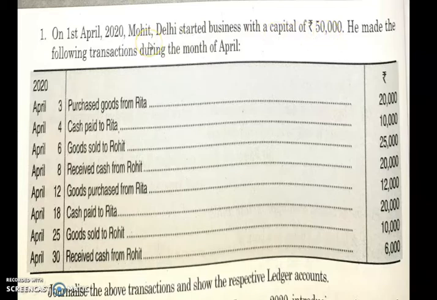So Mohit is a person who has started a business on 1st April 2020 with a capital of 50,000. He made the following transactions during the month of April. So during the month of April, the following transactions have been made by this business.